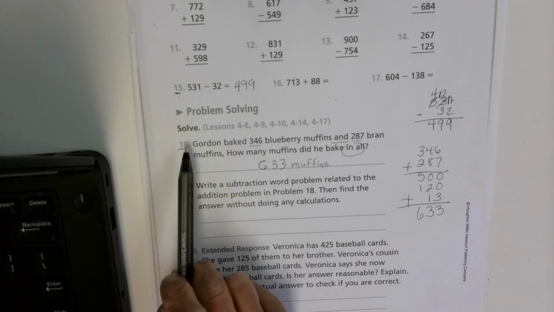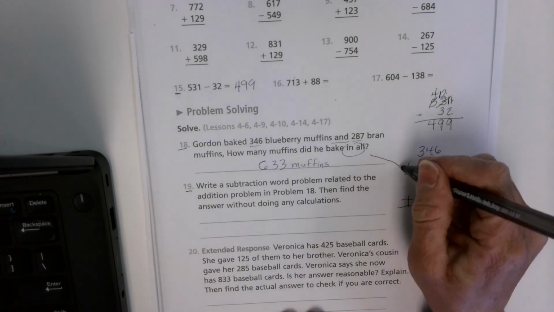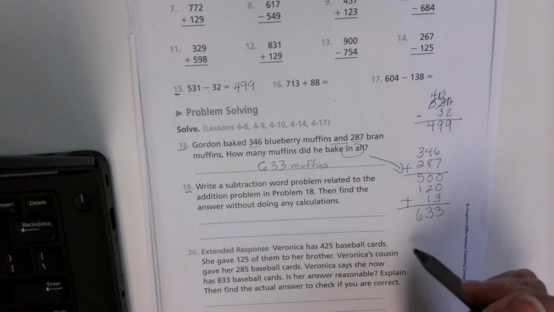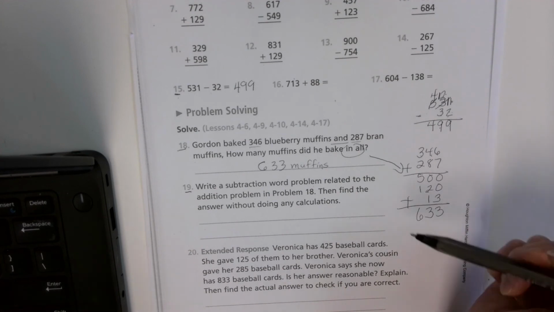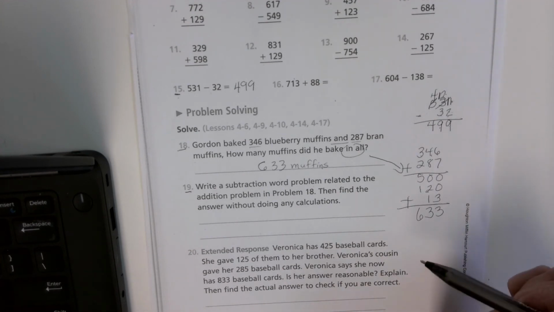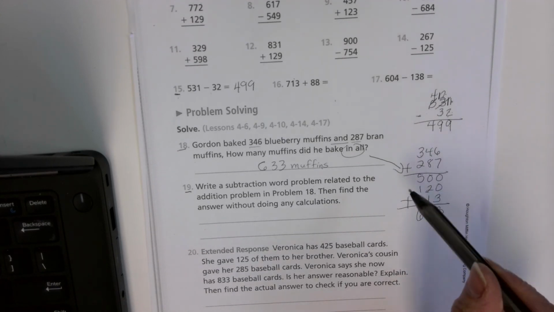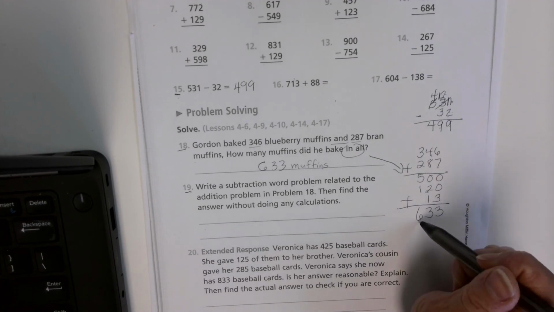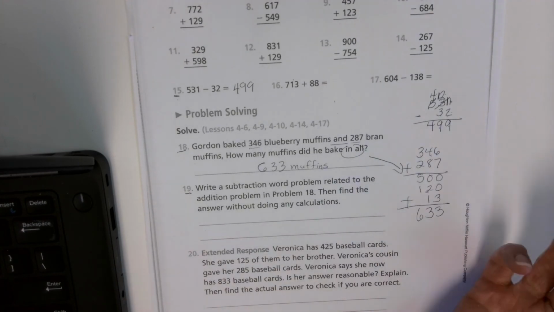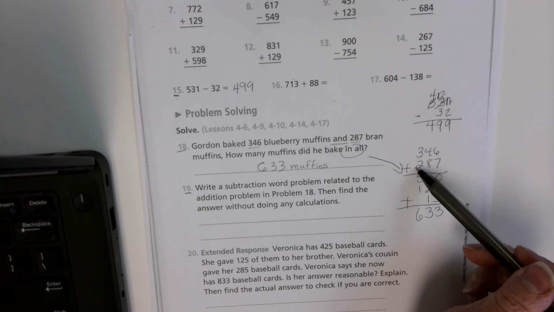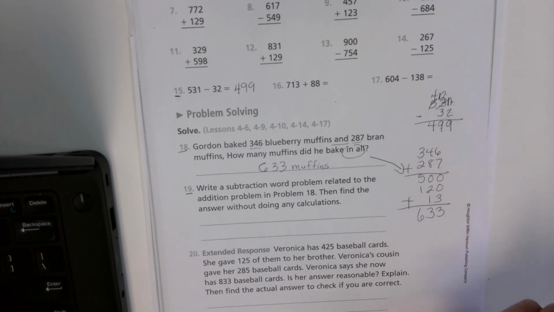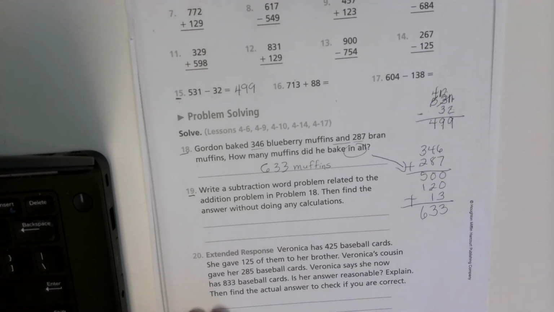But then number 19 asks you to write a subtraction word problem related to the addition problem in problem 18. That's the one we just did. So knowing what we know about fact families and addition and subtraction being related, they undo each other. They're the inverse or opposite operation. All you would have to do is start with your 633 and subtract either 287 or 346 to get the other answer. So I'm going to pick one, but I want you to do something different than mine.